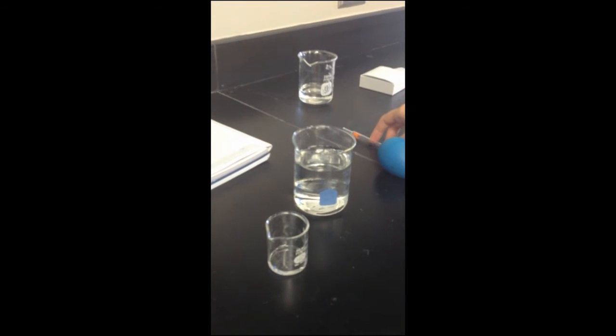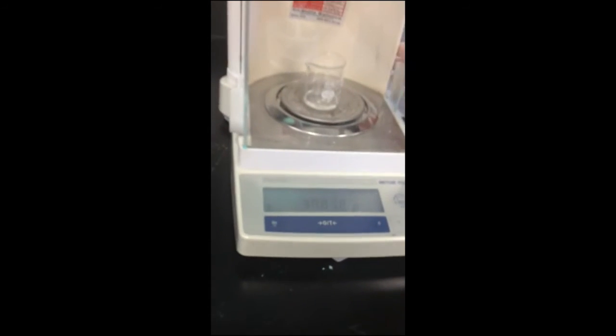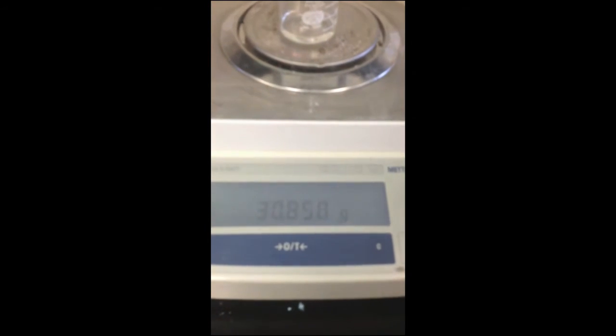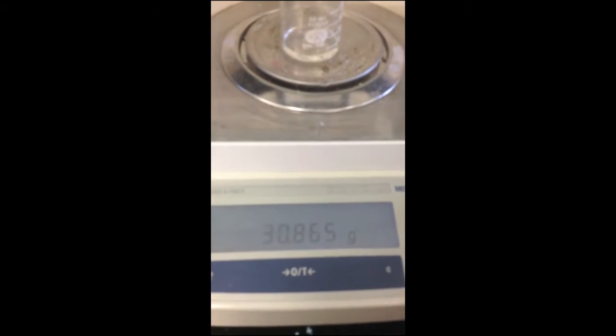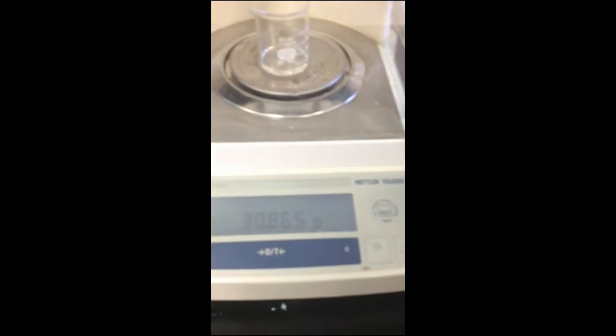Now I'm placing this in the beaker. I will now get the mass of the beaker with the water. And the mass is 30.865 grams.